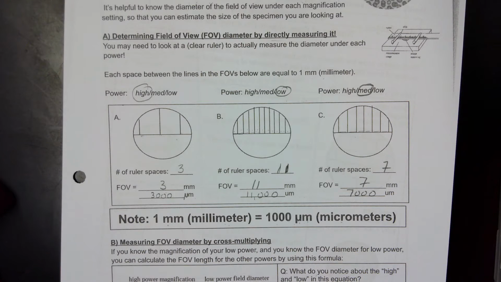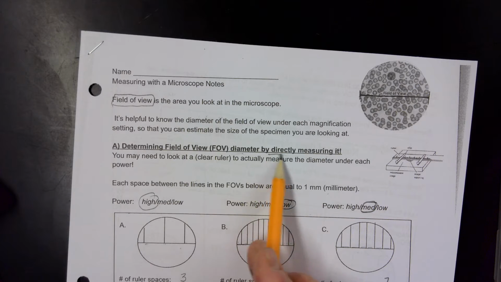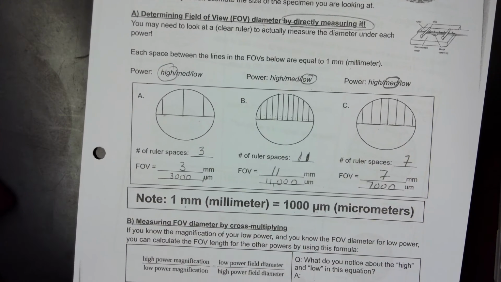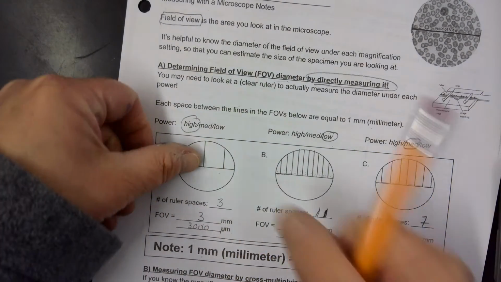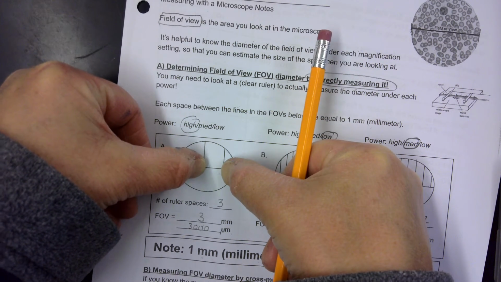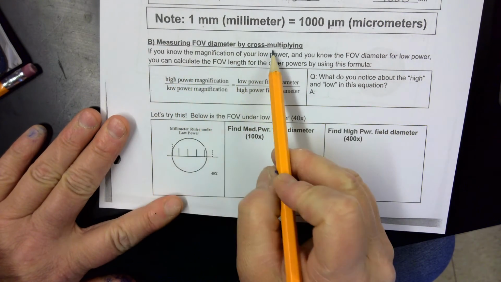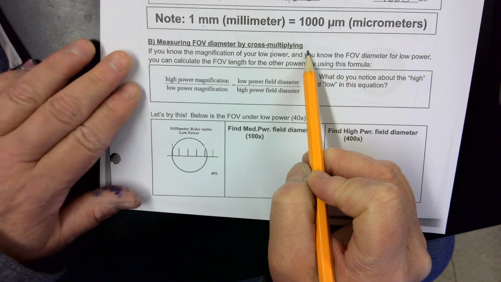So what we have just done is determine the field of view diameter by directly measuring it with a ruler, looking at the ruler through the microscope. Sometimes you're going to find that under high power, you're not even going to see a full millimeter. You might see less than a millimeter, in which case it's really hard to directly measure it. So in this case, we're going to have to use a proportion, which is measuring field of view diameter by cross-multiplying.